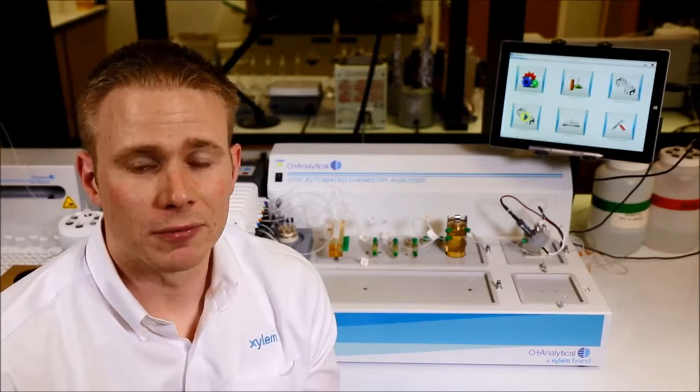Hi, I'm Brant Hoekstra, Analytical Product Manager here at OI Analytical. Behind me is the Flow Solution 3700 and FlowView software, our latest generation of automated chemistry analyzers. Our design philosophy in coming out with the 3700 was to really take all of the technological improvements we've made over the last 20 years and put them into an easy, user-friendly package.